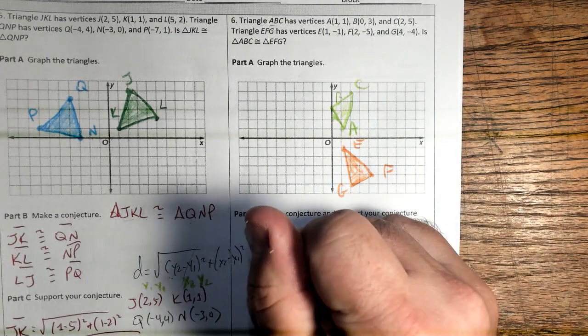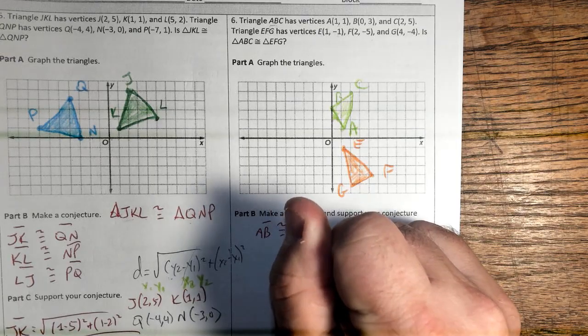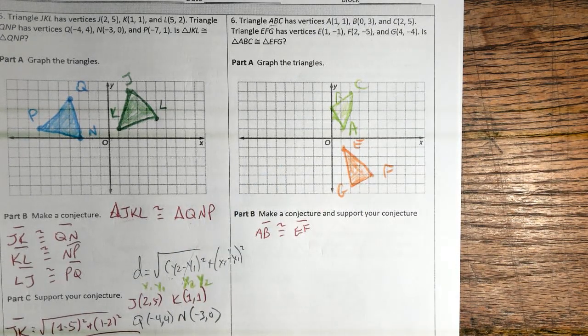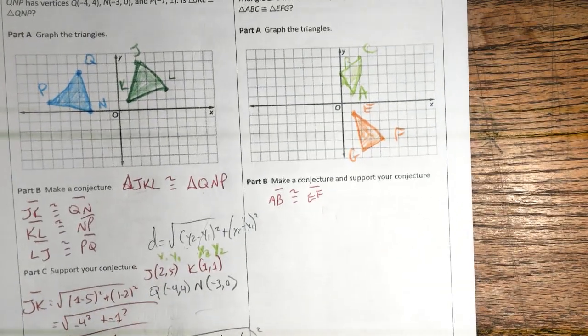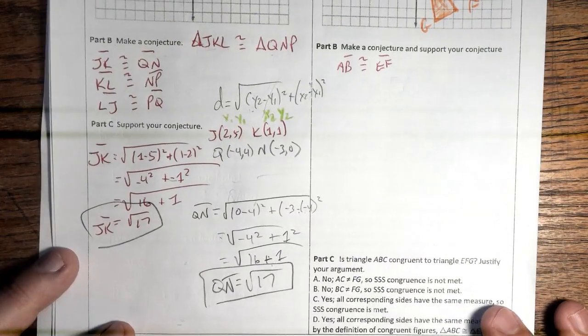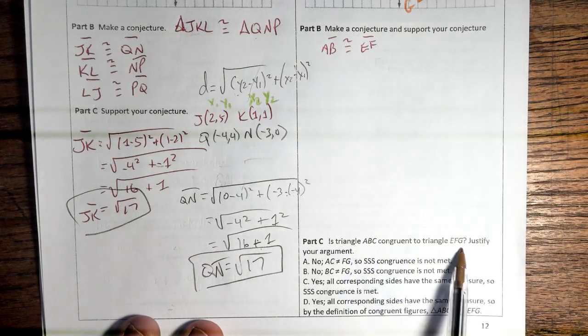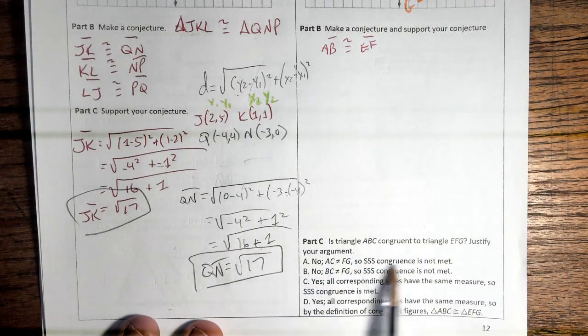AB congruent to EF, that's our conjecture. Let me move down so we can see this. At the bottom, part C is asking us A, B, C, or D. Are they congruent? Justify. No, these two aren't. No, because these two. And then C is yes, D is yes.